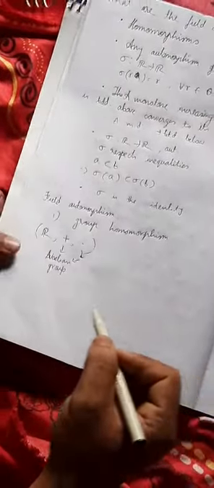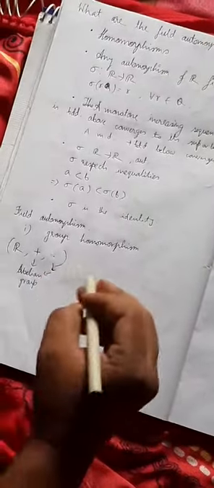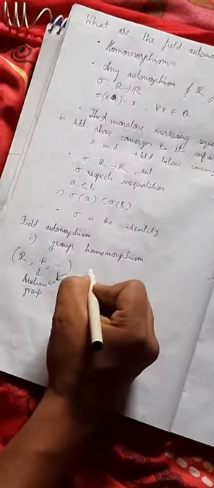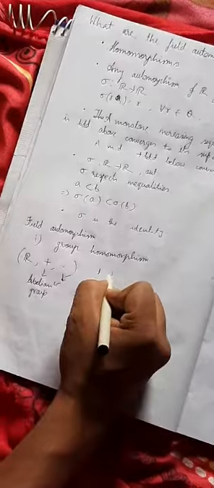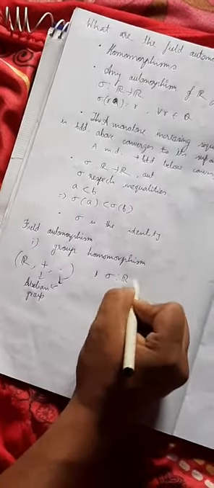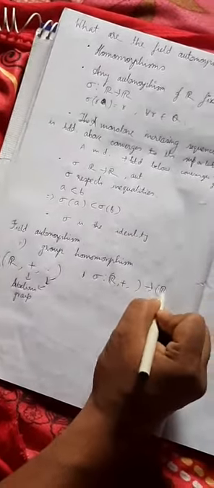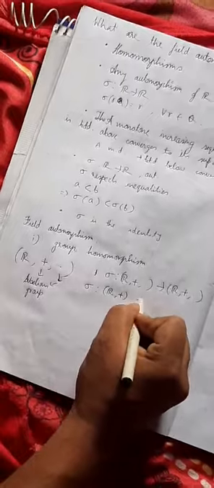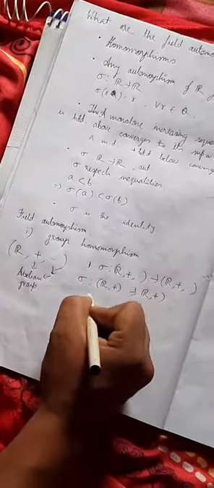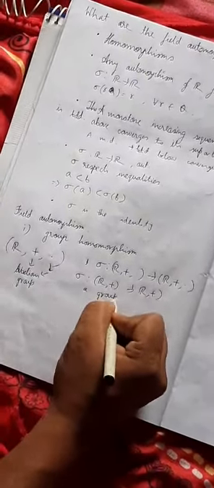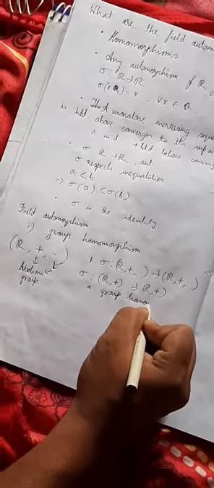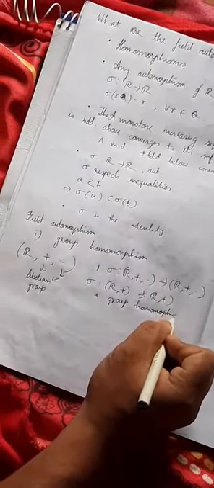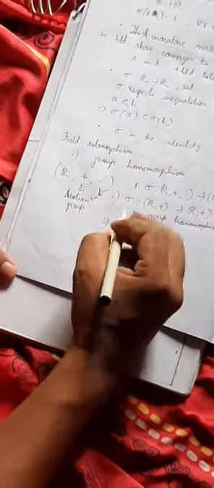Okay, so what a field automorphism means is: if sigma is a field automorphism from (R, plus, dot) to (R, plus, dot), then sigma maps (R, plus) to (R, plus) as a group homomorphism, right?